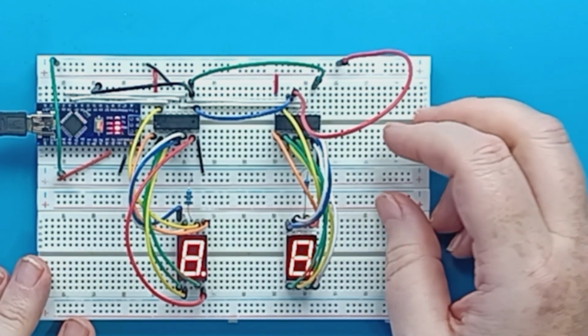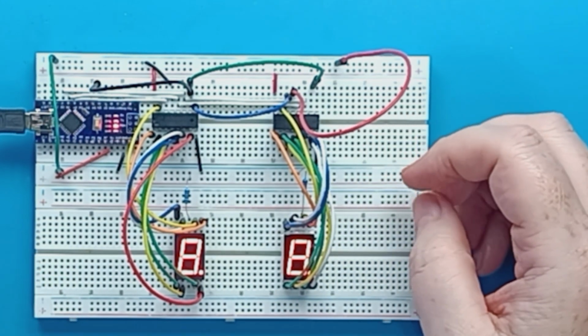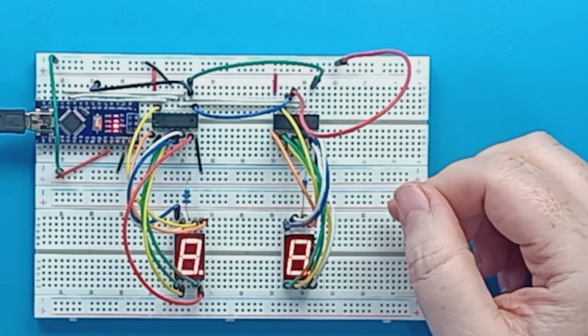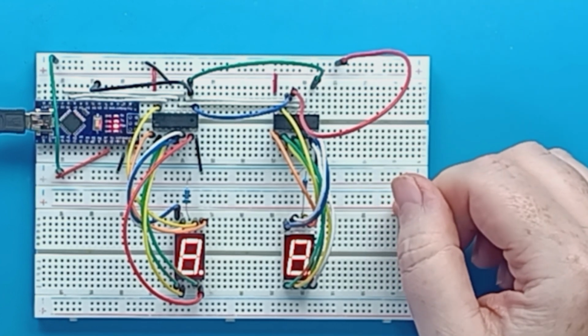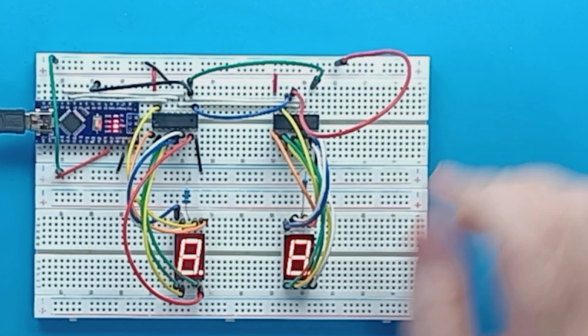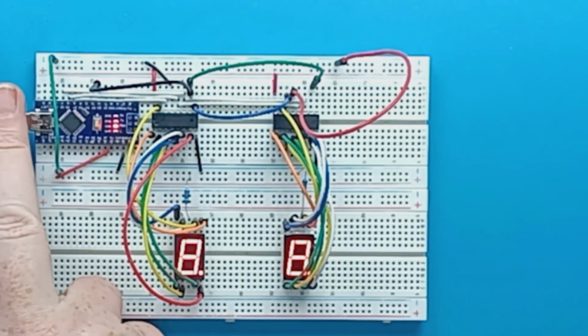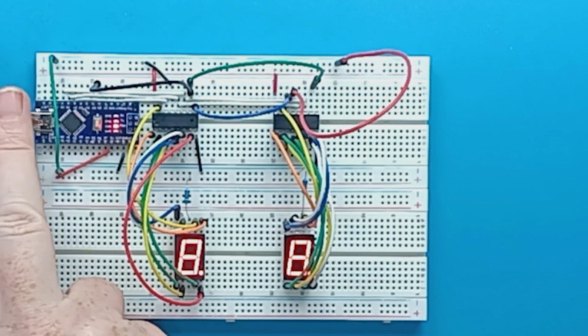So this is a very convenient way of expanding the I/O, or in this case the O capability, of the microcontroller.